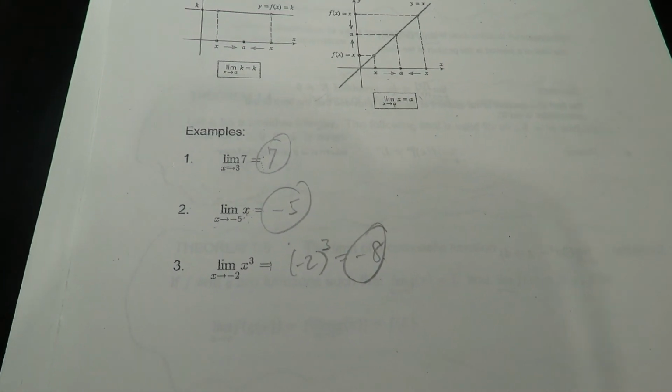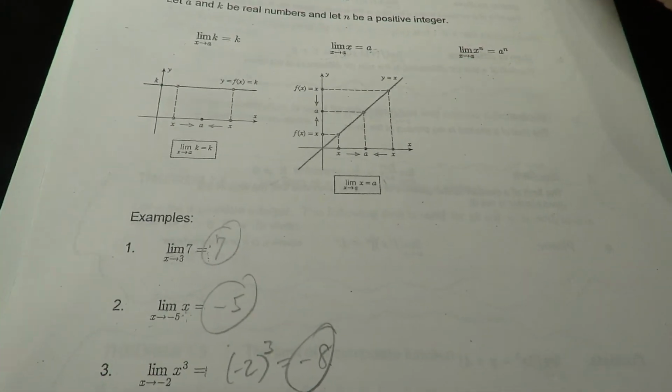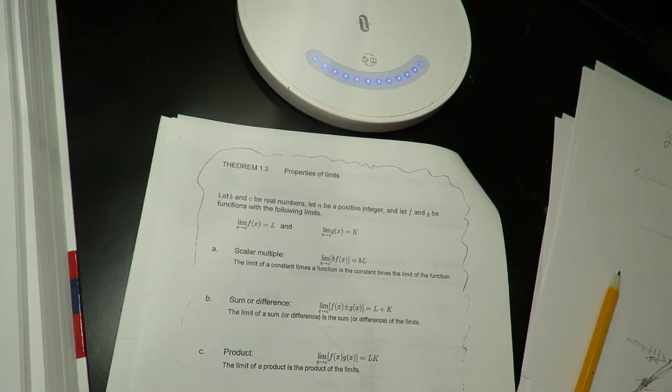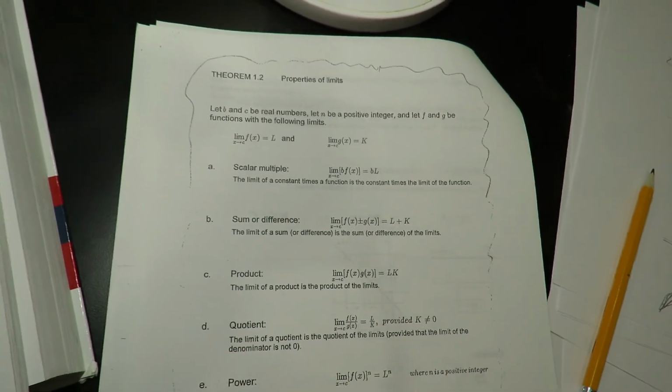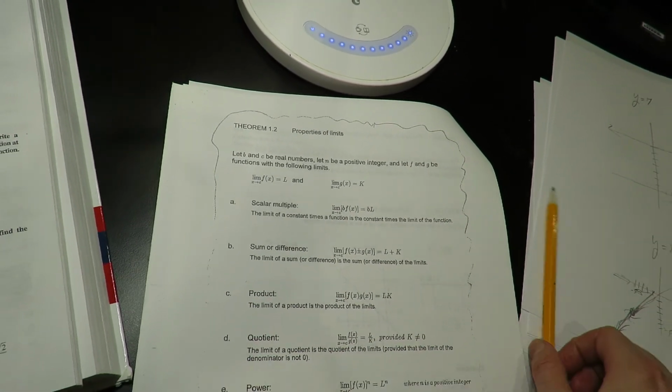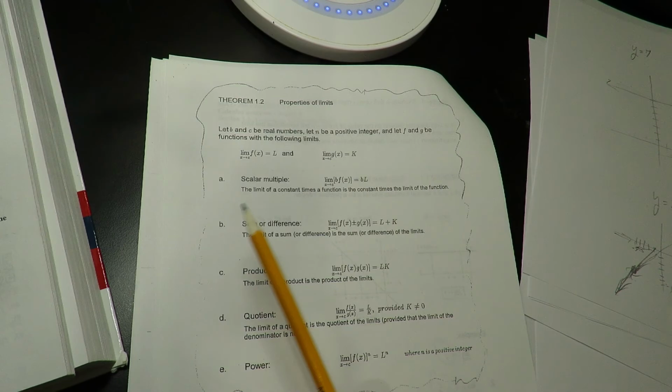Okay, let's see. So you can stop the video and look over these, but the majority of what this is saying, and I can go through the gist of it, is mostly that you have to watch the domain restrictions and that the basic algebra works on these functions.